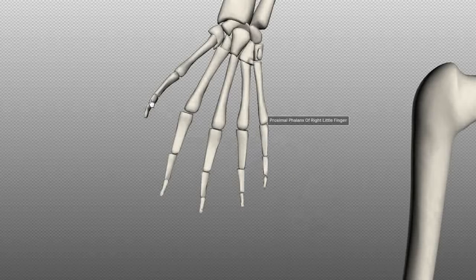So to avoid confusion in clinical medicine, you'll often hear people referring to fractures of the phalanges as, so the proximal phalanx of the thumb, or the proximal phalanx of the index, middle, ring, little finger, because that avoids confusion about which finger you're talking about.